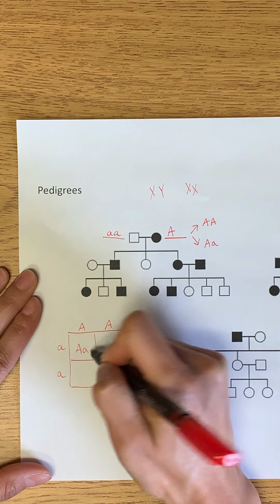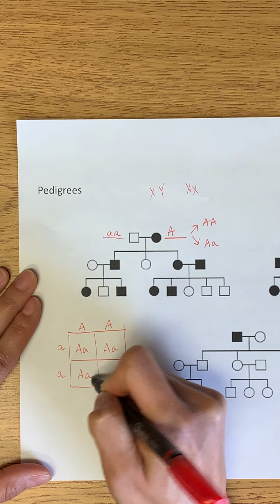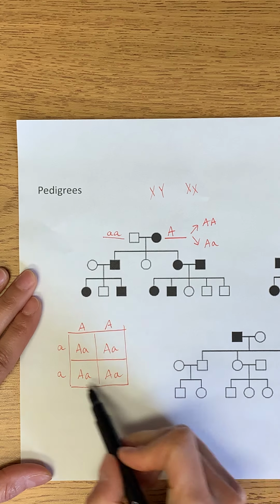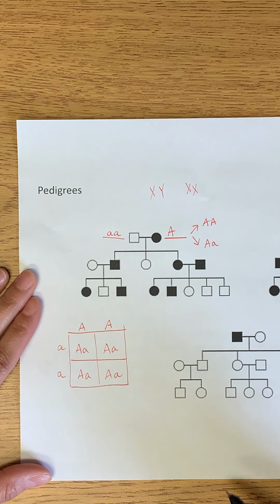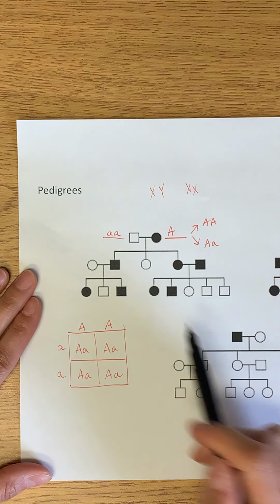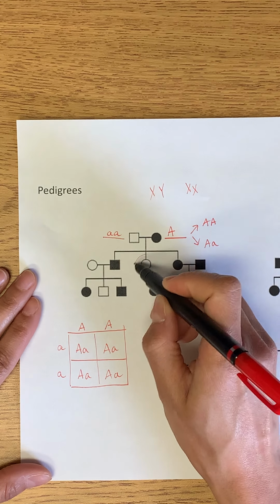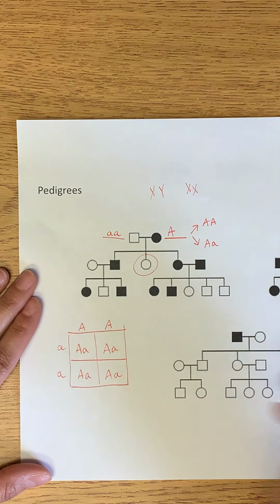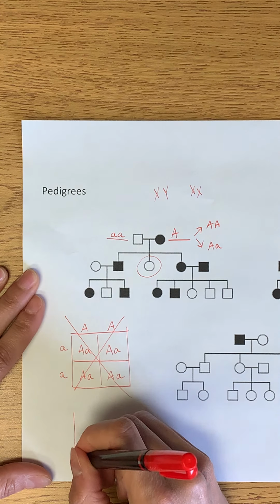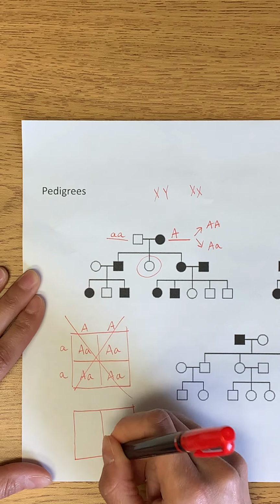What you'll see is that all of the offspring would end up being heterozygotes, big A, little a, which means all of them would be affected. They would all have at least one dominant allele. But we see that that's not the case. They did produce an unaffected daughter. So for that reason, we know mom can't be big A, big A. This is wrong.